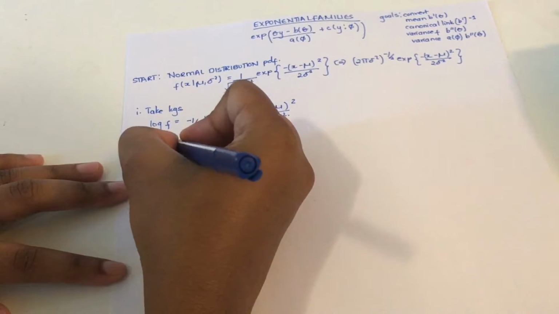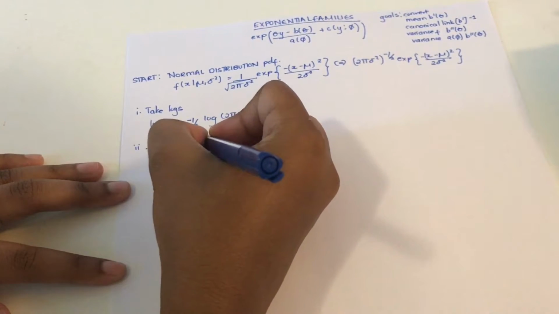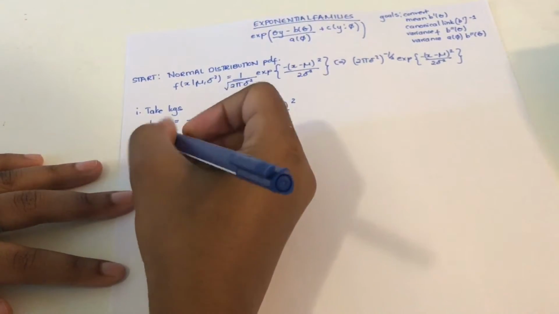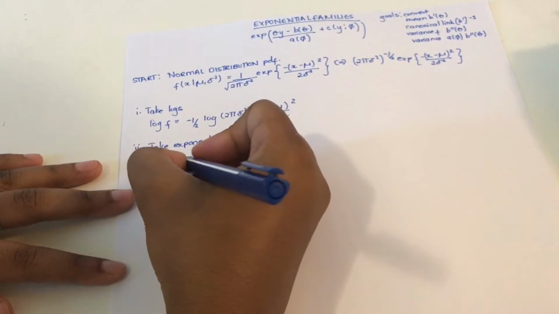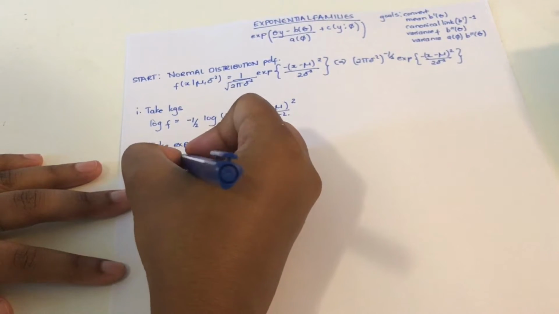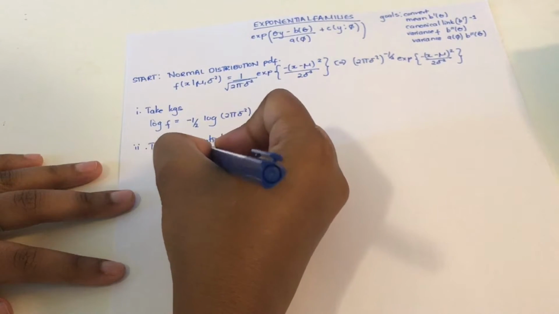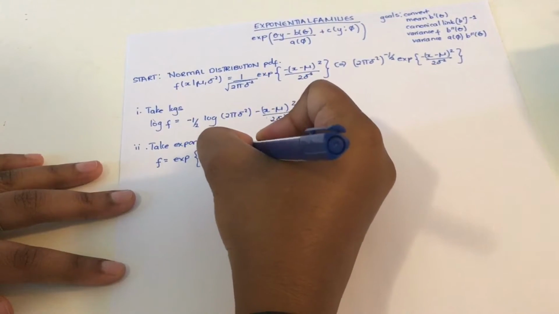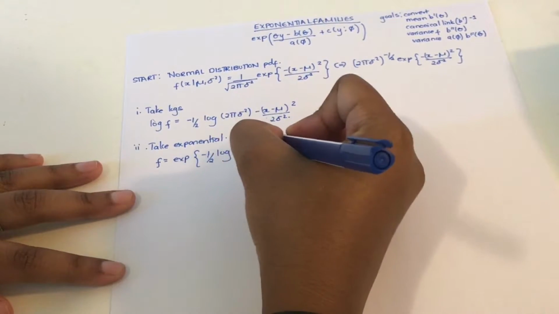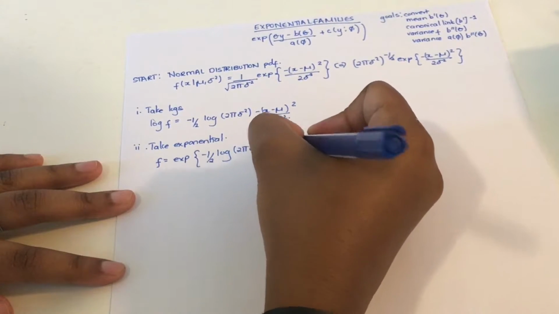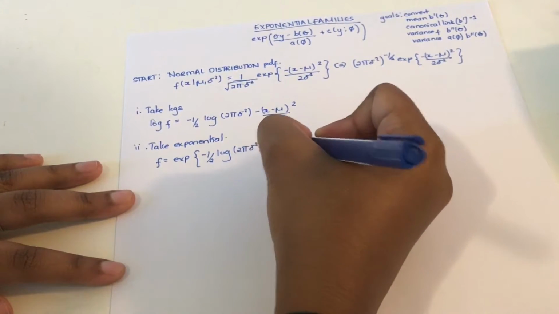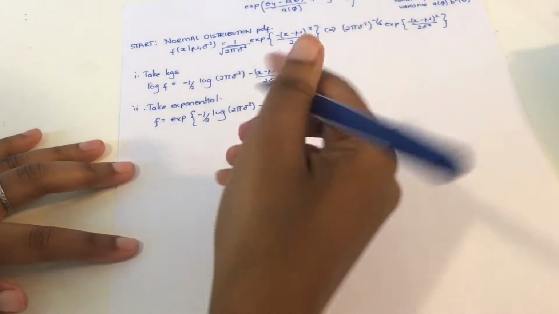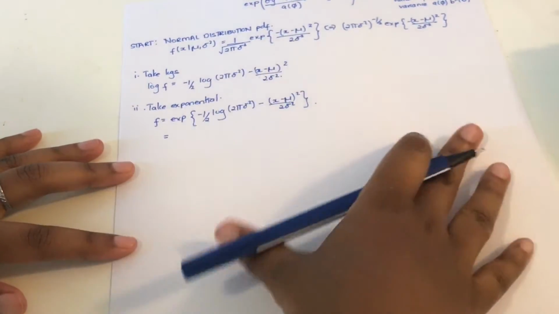As you can see. So the second step is to take the exponential. So the exponential removes the log on the left hand side and puts an exponential function on the right hand side. So f is equal to exponential, put into brackets negative a half log 2 pi sigma squared minus x minus mu, into brackets squared, divided by 2 sigma squared, right? So we have that exponential function on the right hand side.